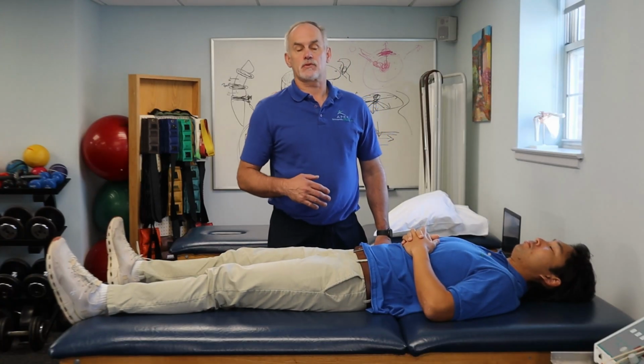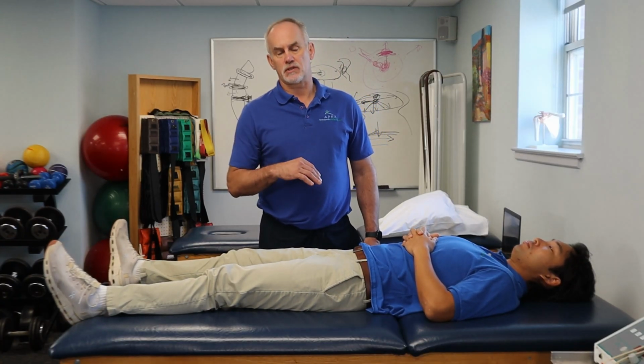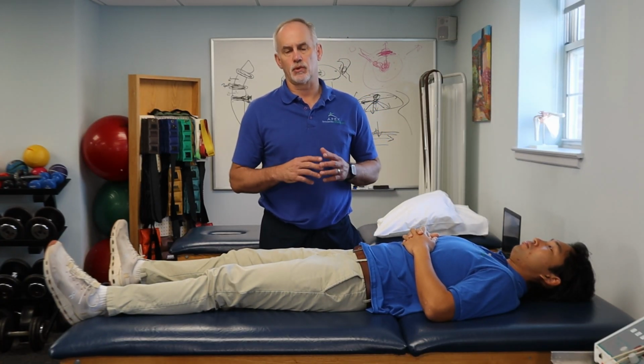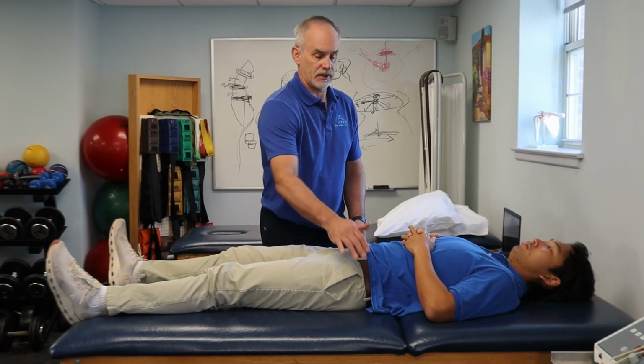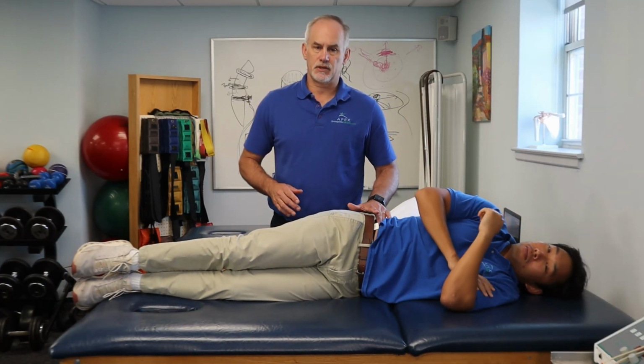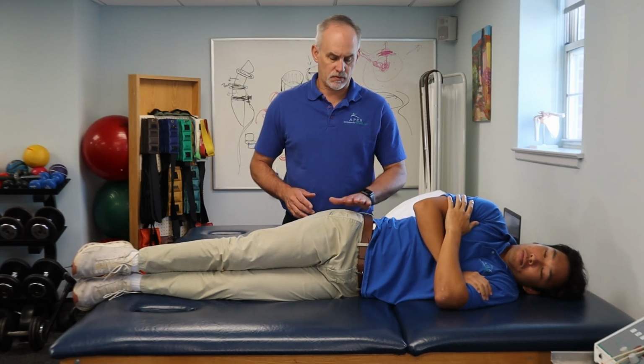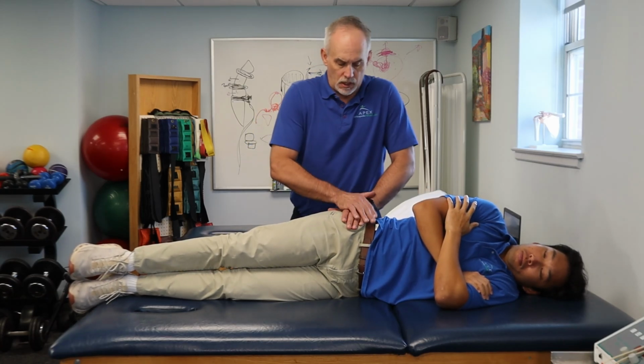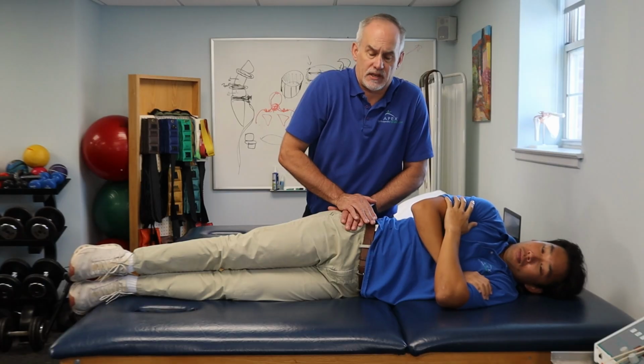The next test we're going to do is called the compression test. This is done on one side. Like I said, all these tests I like to do on both sides. So let's have you roll over onto your left side. Right about where his belt is, right where the top of the iliac crest, we're going to place hands like so, and we're pushing pressure straight through both SIs.